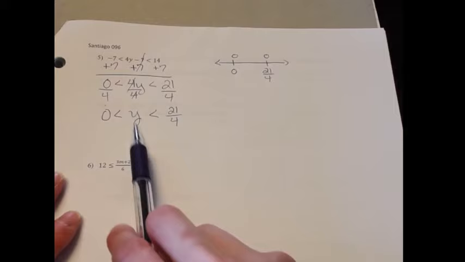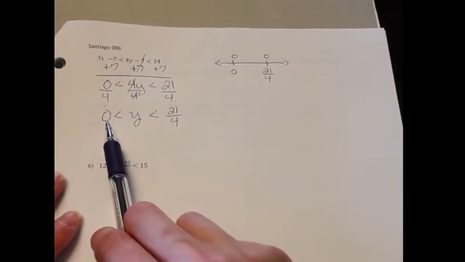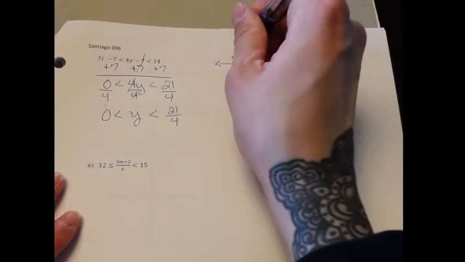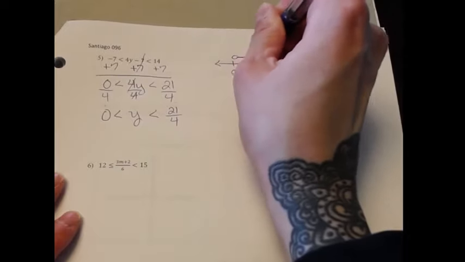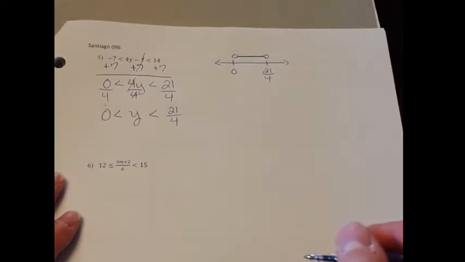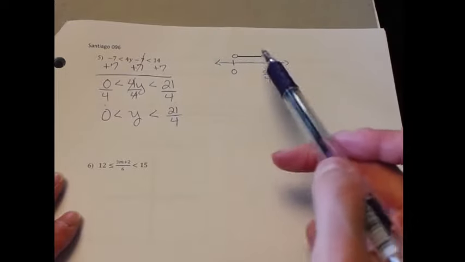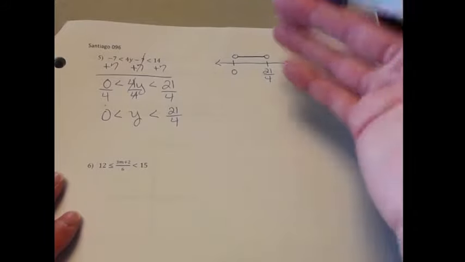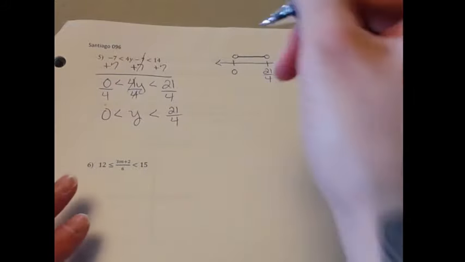Next, consider where y is. Y is greater than 0, but y is smaller than 21/4. So if y is greater than 0 and smaller than 21/4, we are here on the number line. So y represents all the values between 0 and 21/4. Because we have this wonderful number line displayed, we can simply translate this into interval notation.